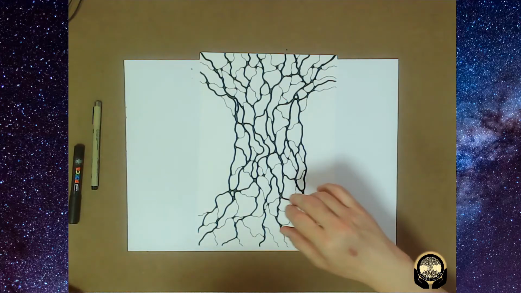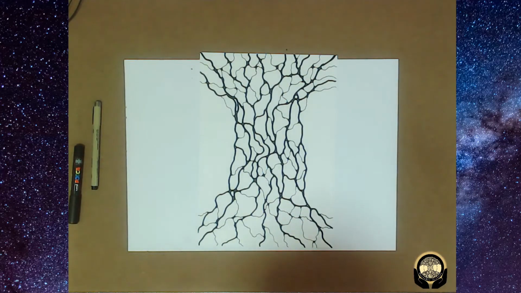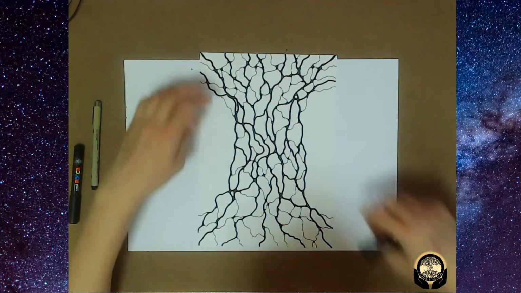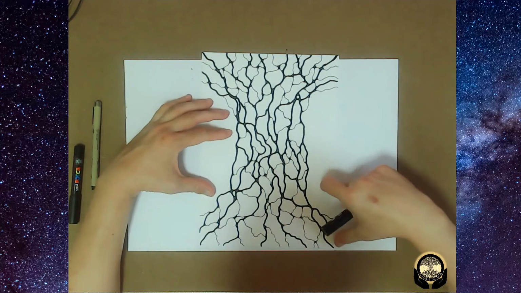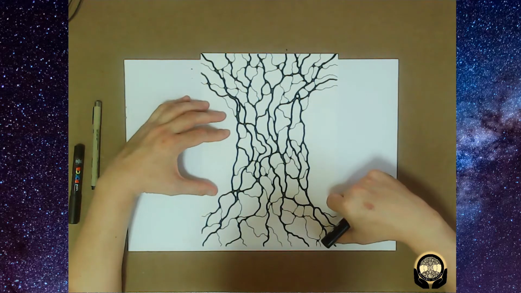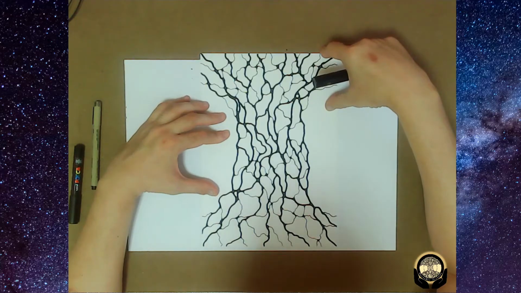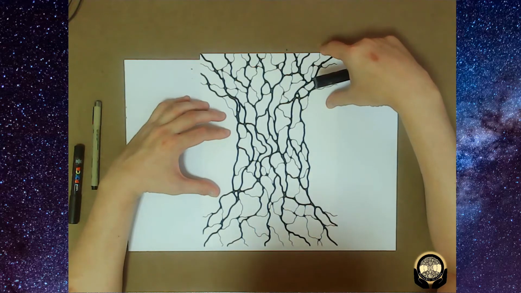Okay, so next, now with the neurotree, in the part with the roots, you're supposed to draw circles to represent your resources, and in the crown area, you're also supposed to draw circles to represent the fruits.